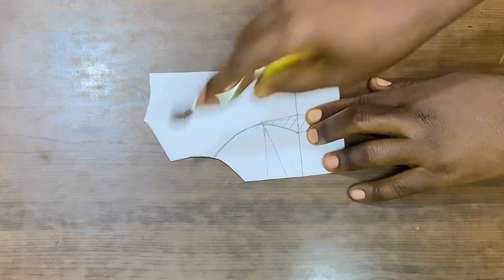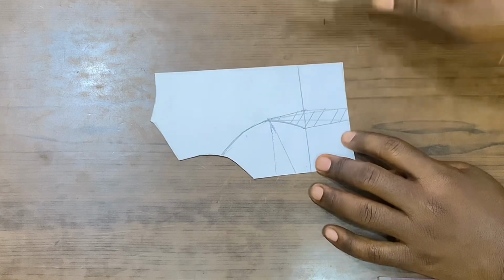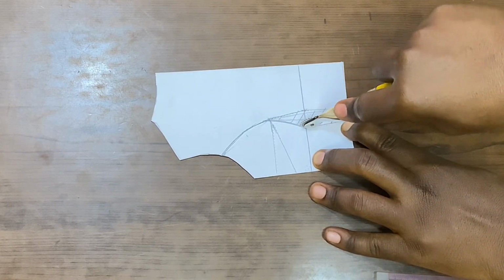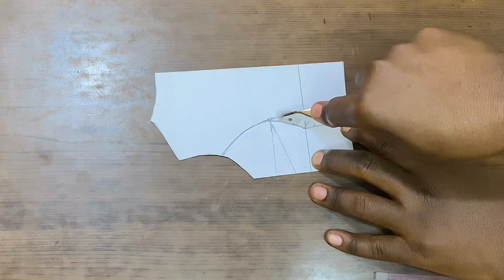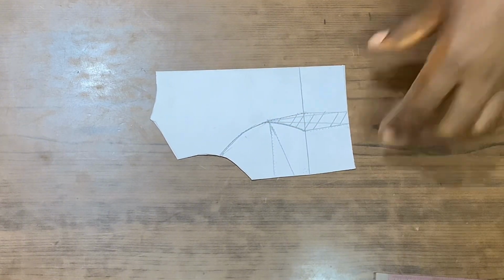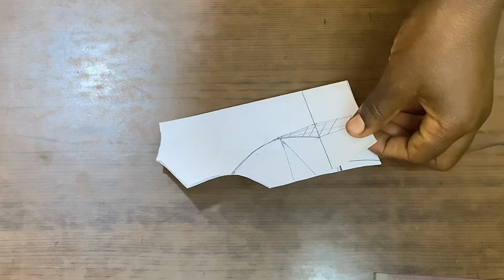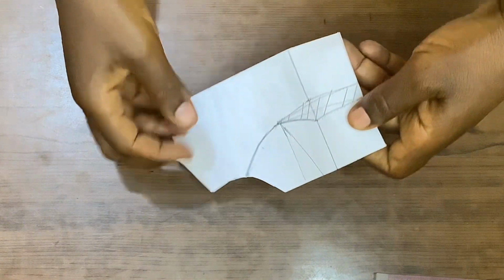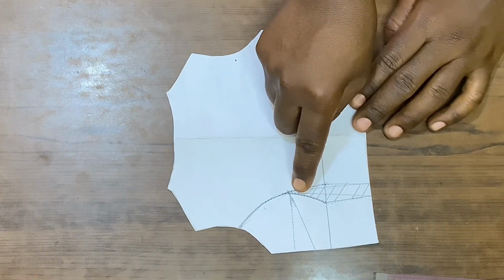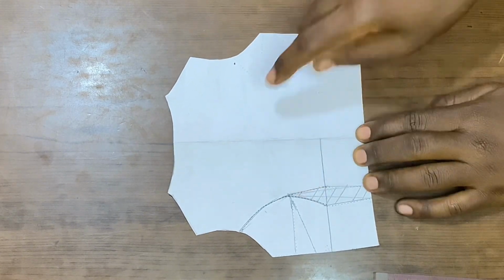So I have whatever I want, whatever I did on this side to appear on the other side of the pattern paper. And there you have it. So whatever I have on this side has been copied to this side.